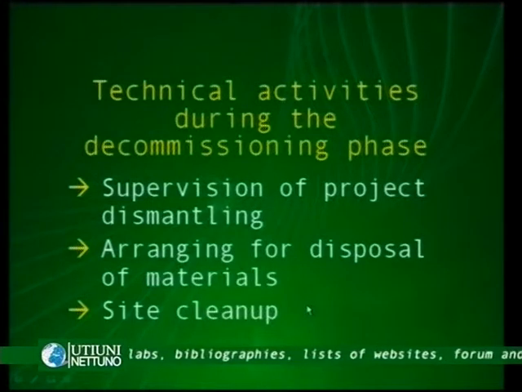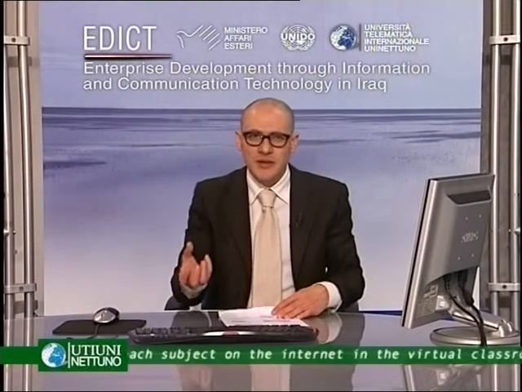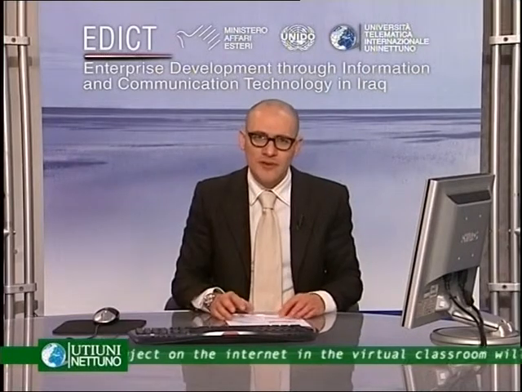Third, the site cleanup. If the investment is made according to a greenfield approach, the company is investing in an area where there was no industrial activity. When the company itself is dismantling the investment, then the local conditions should be restored the way they were before the investment itself. The same logic occurs also for the so-called brownfield investment.